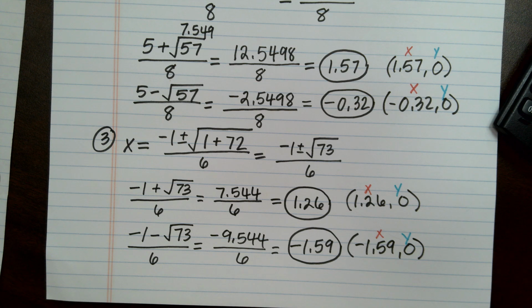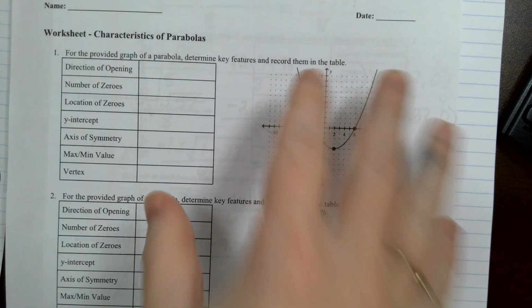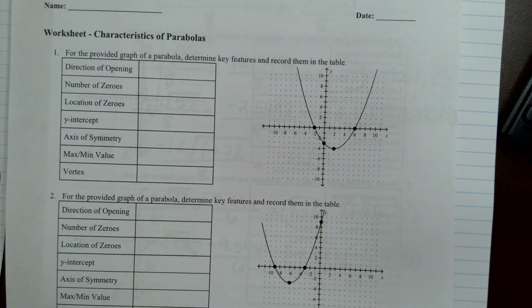Okay. Does everybody have a worksheet? Okay, and then we got extras. All right, guys. Let's look at the front page. Number 1. This is going to be a lot simpler than yesterday.